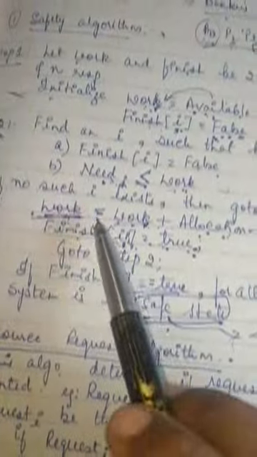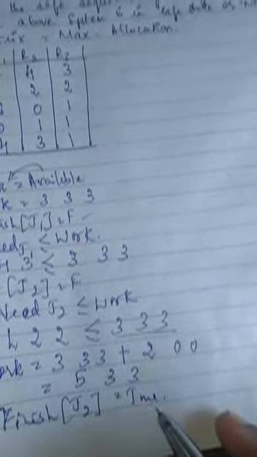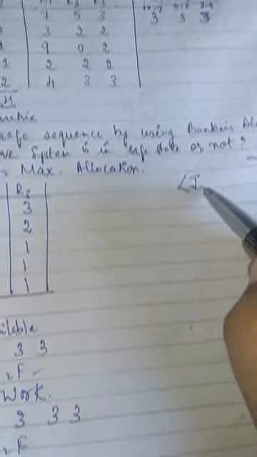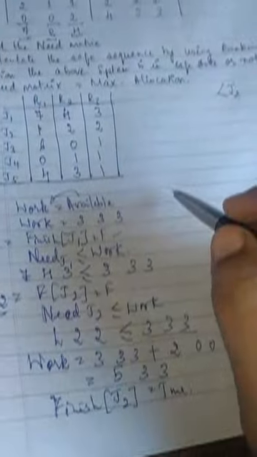Then after that you make finish of J2 equal to true. The meaning of this is that this particular process has been executed or completed. So you make finish of J2 equal to true. Whenever finish of a process becomes true, somewhere in the corner you write the safety sequence. So according to that, the first process to be executed is J2. Now go to the next one.